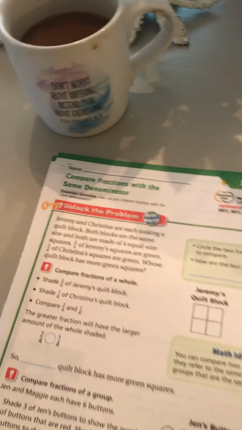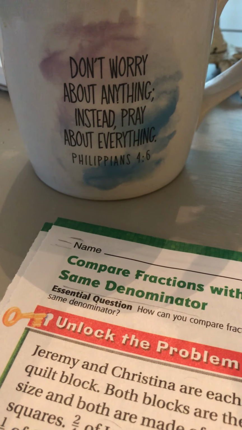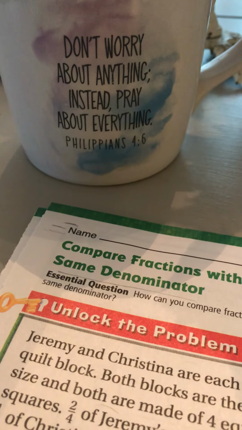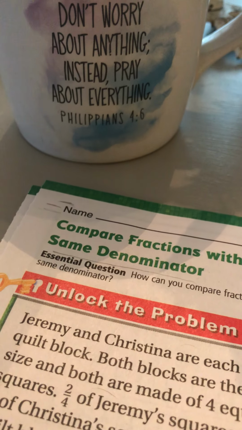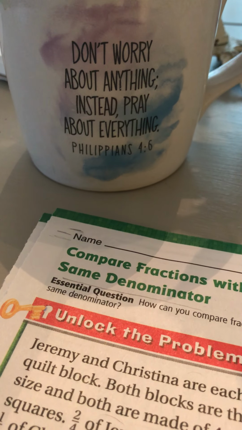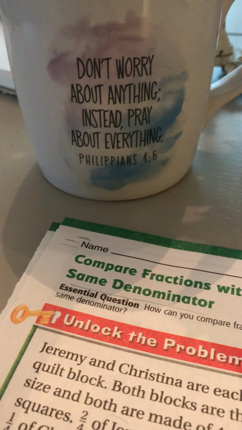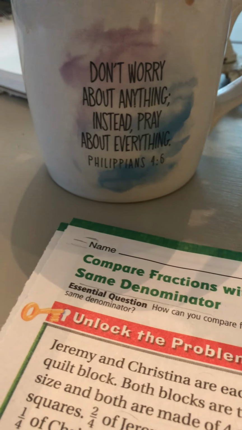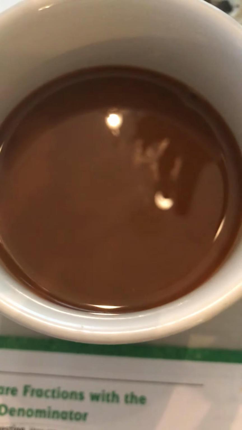Coffee. I like this coffee cup because it has a verse on it. It says, don't worry about anything. Instead, pray about everything. From Philippians chapter 4, verse 6. And we've talked about that verse before in class, right? We don't want to be worrying or anxious before we pray about anything. All right, so, yep, my cute little coffee mug. And this is the good stuff right inside.